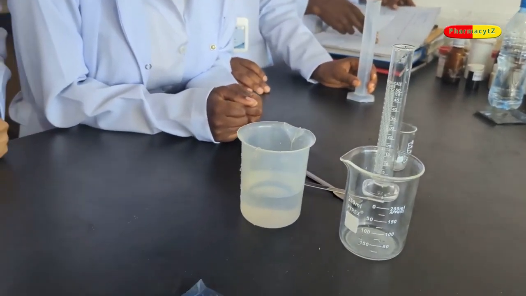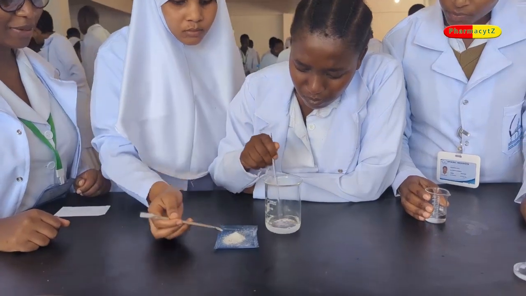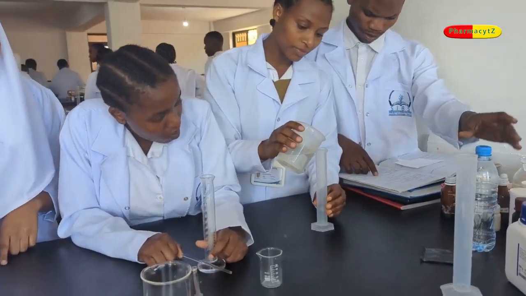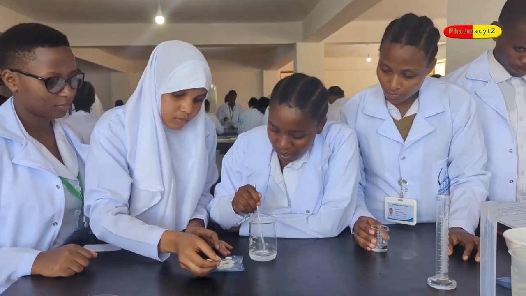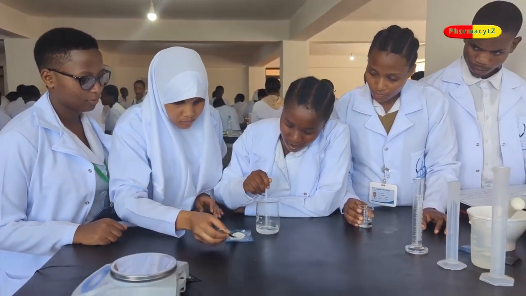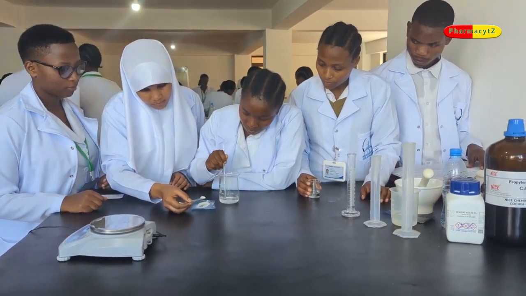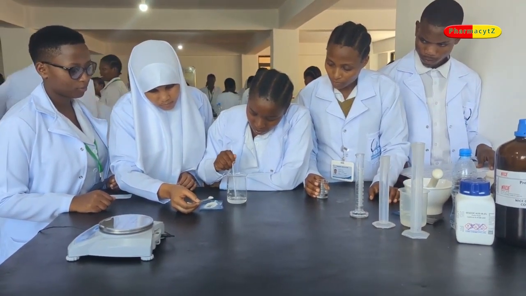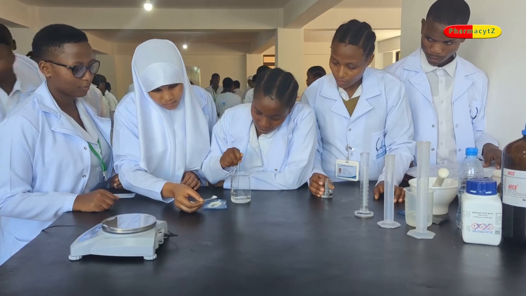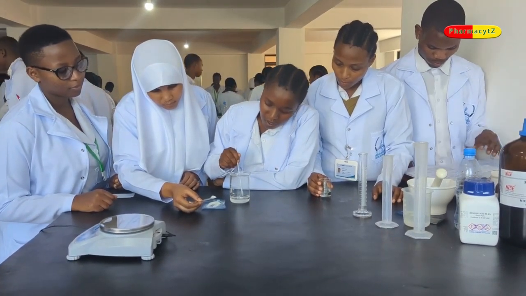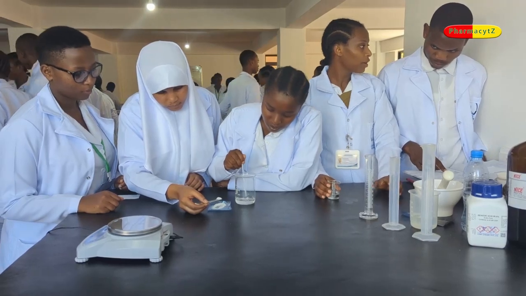After weighing, then measure propylene glycol. 7.5 ml are required. Now, in this preparation, propylene glycol is going to serve as a co-solvent as benzoic acid dissolves sparingly in water. So what propylene glycol will do is to increase solubility of benzoic acid in water.